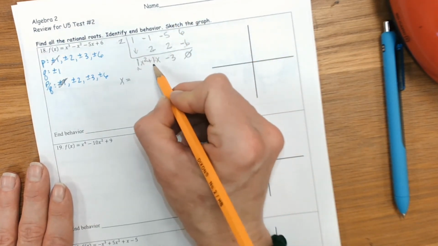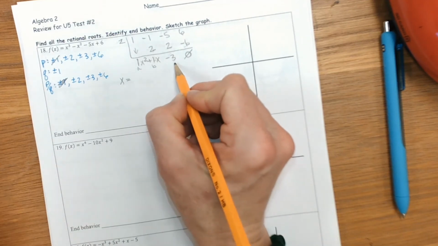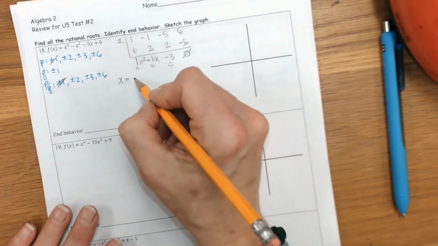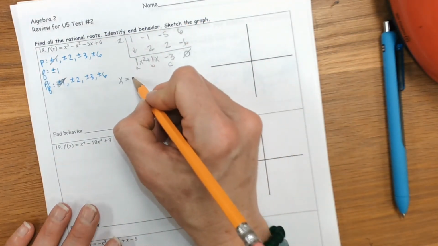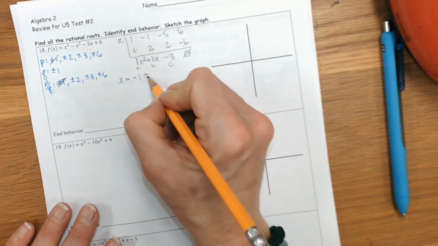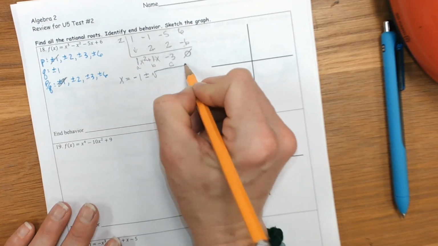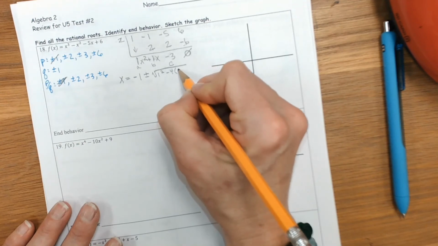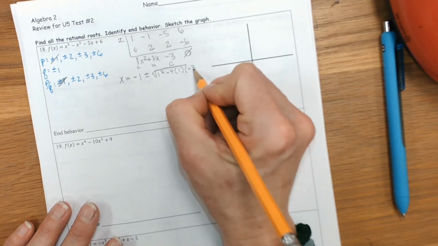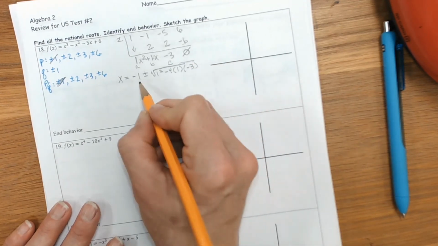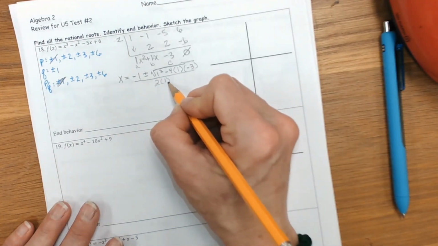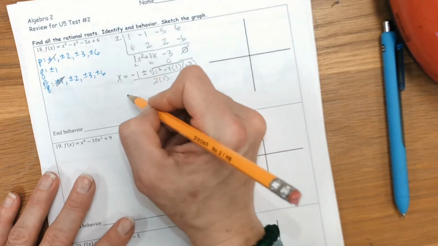So here's my a, here's my b, here is my c. So I'm going to plug in x is equal to -b, so -1 plus or minus the square root of b squared, that's 1 squared minus 4 times 1 times -3. Remember, that's a and c, all over 2 times 1. So here I'm just simplifying.